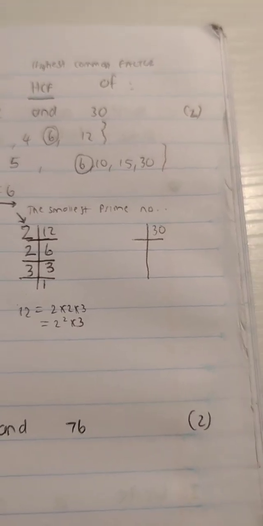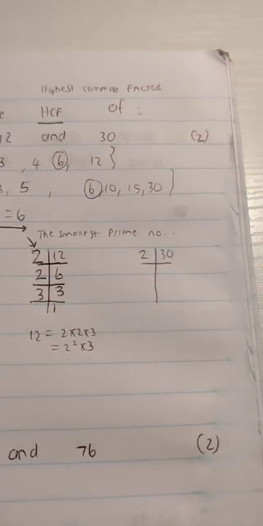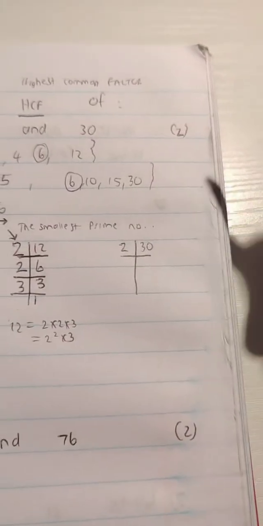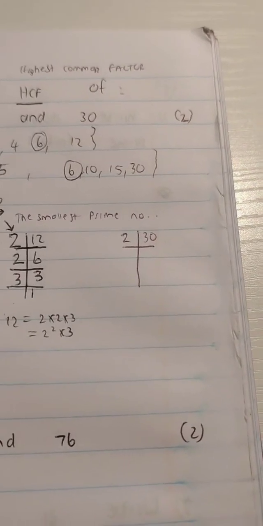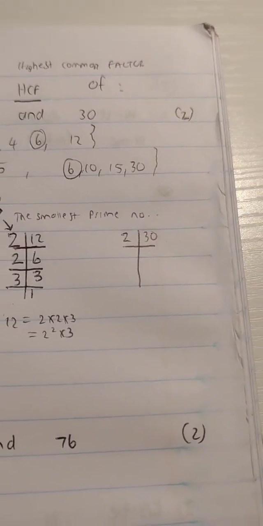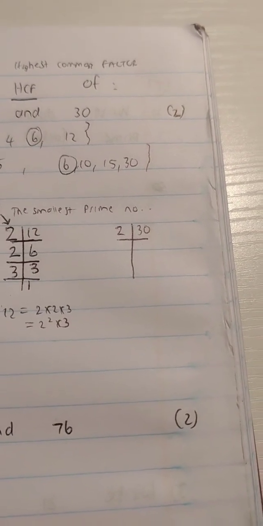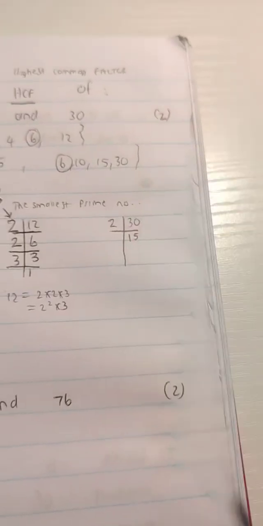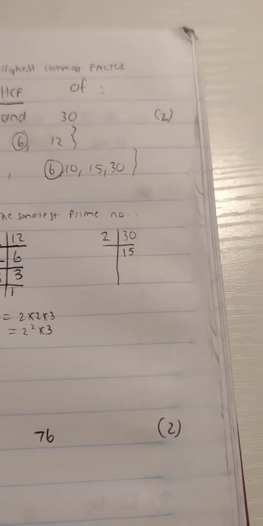Smallest prime number, Bernard, thank you so much. Smallest prime number that goes into 30 is 2. How many times does 2 go into 30? Thank you, Nono. 2 goes into 30 how many times? 15 times. Smallest prime number that goes into 15, guys.